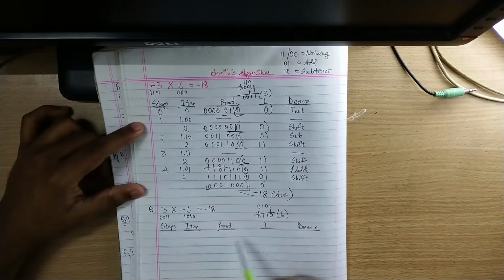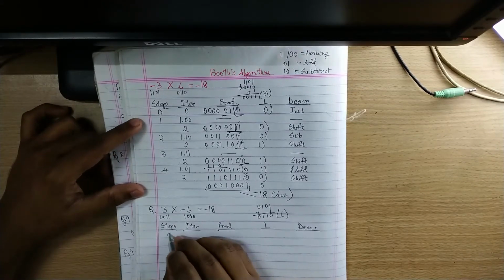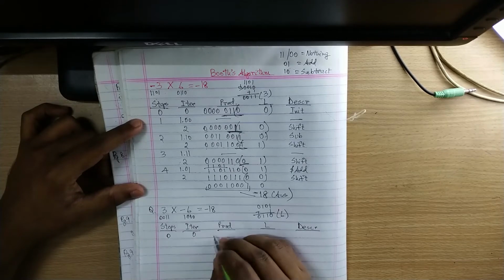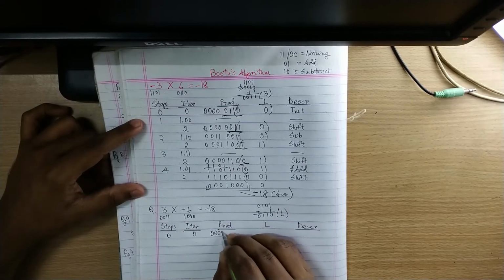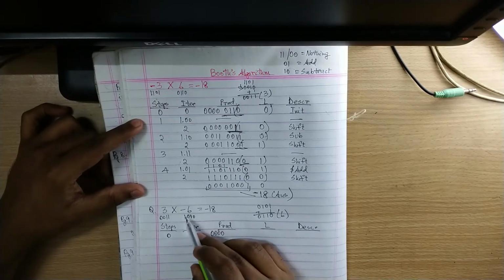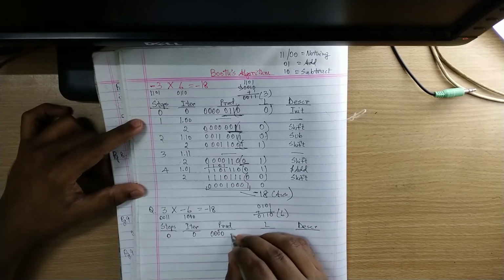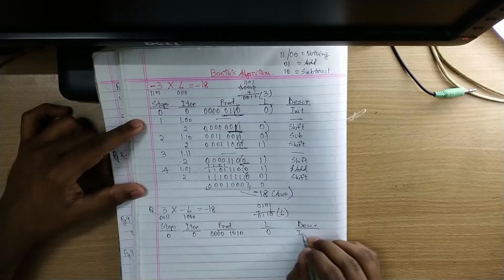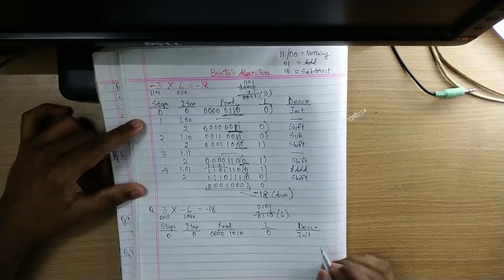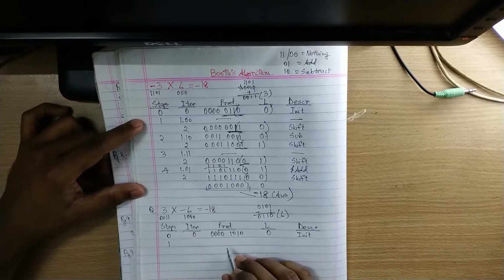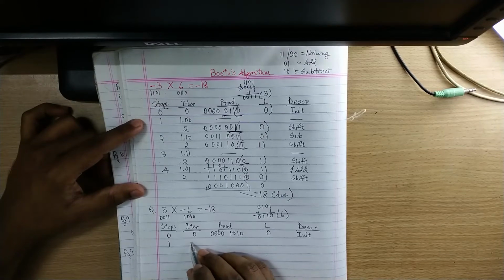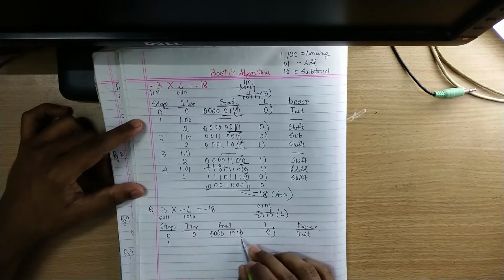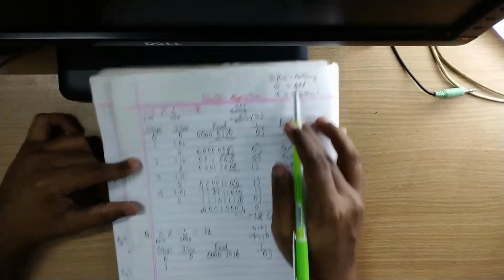Now you're going to use this value here. So step 0, iteration 0, product, use binary value 0, and you're going to use the negative 6, so 1010, L equals 0. This is initialization. For step 1, you're going to do 1. So it's 0 0, and you're going to do nothing.